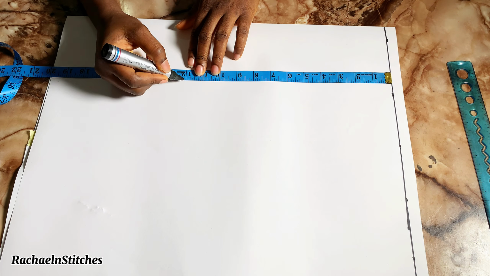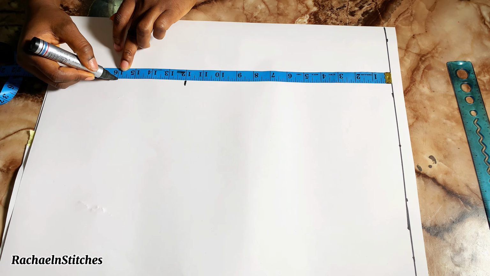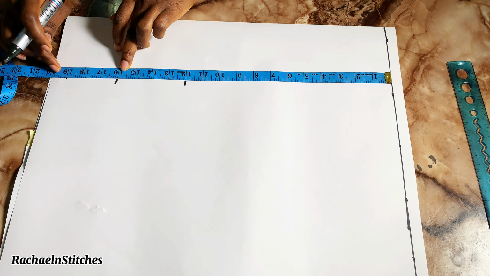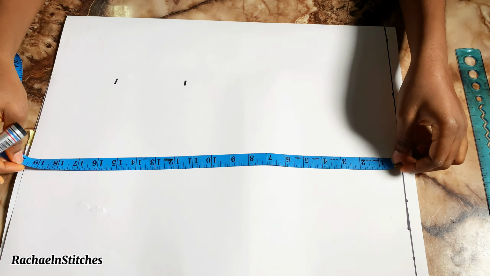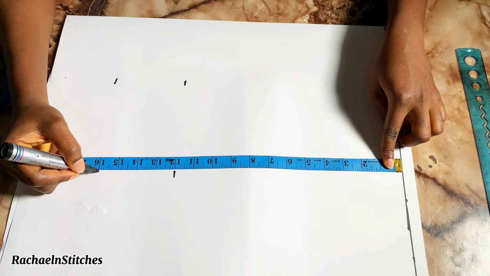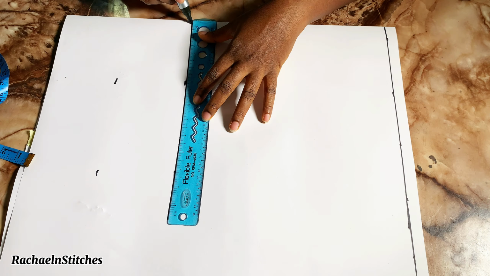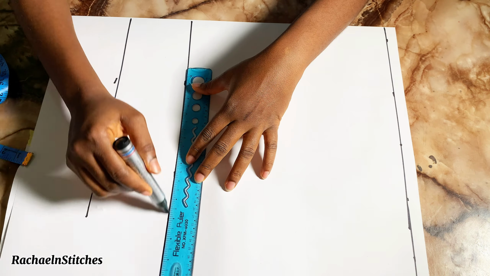The bust point I'm working with is 12 inches. The under bust is 16 inches and the waist point is 19 inches. So I'm going to be adding 1 inch for our sewing allowance, which is already the full length of my pattern paper. I'll go on and mark the lines again and rule a straight line across my dots.